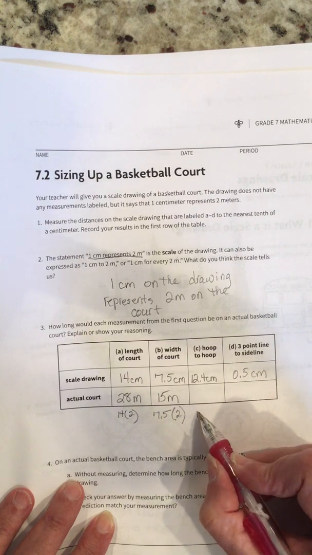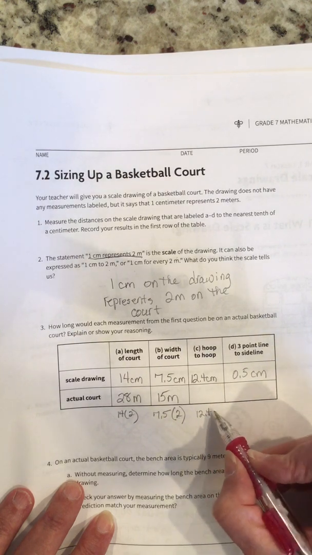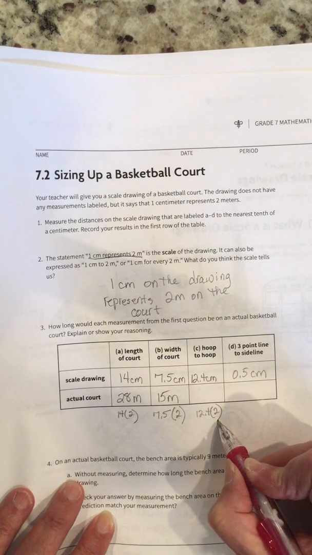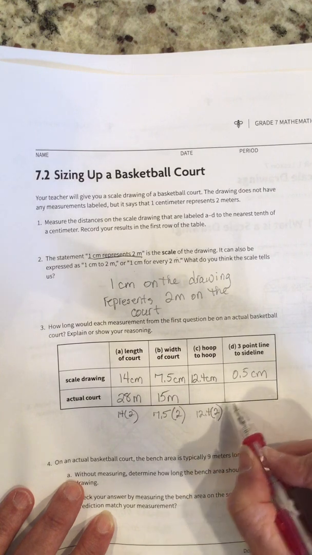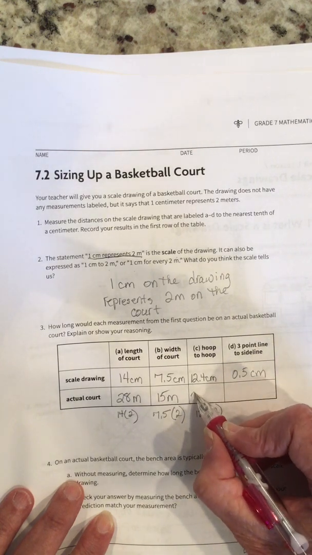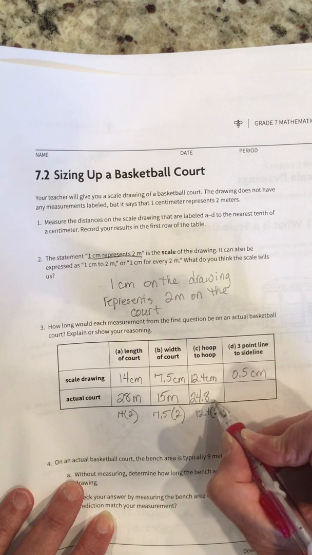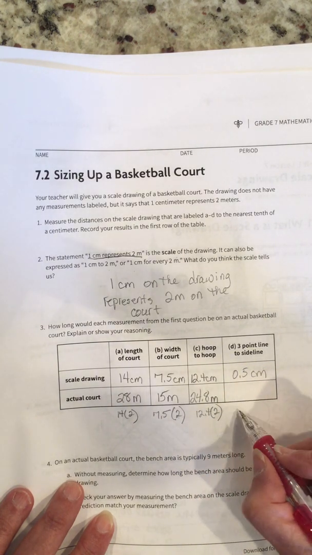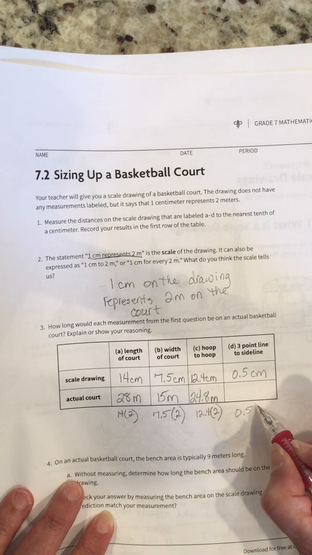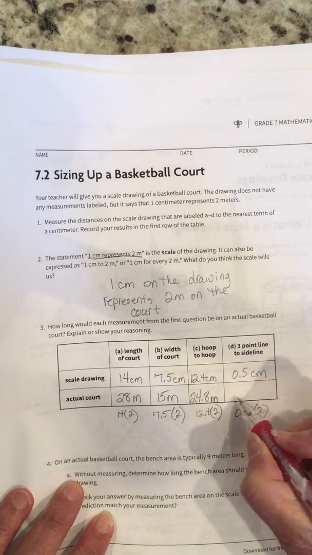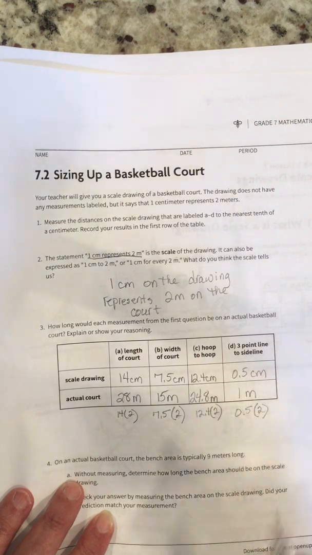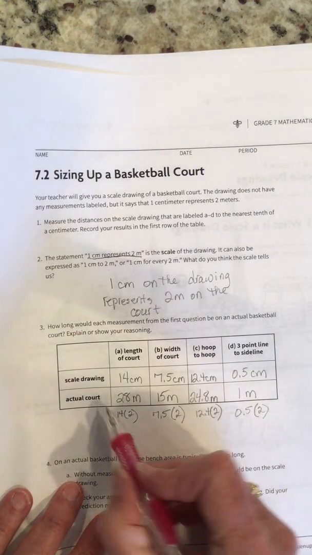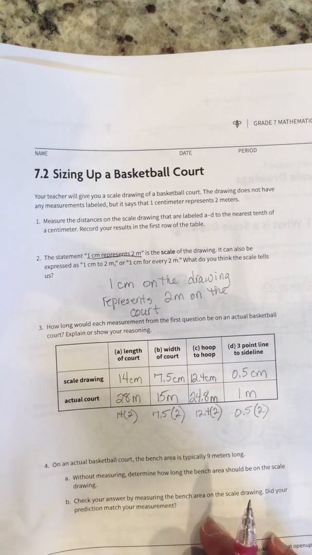Same thing here, 12.4 centimeters on the drawing. Each one represents 2 meters, so I'm going to multiply that by 2, so that's going to give me 24.8 meters in real life. And then 0.5, or 5/10 times 2, is going to give me 1 meter in real life, okay, on the actual court. So those are our measurements.